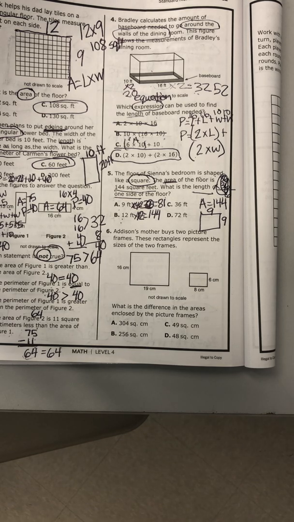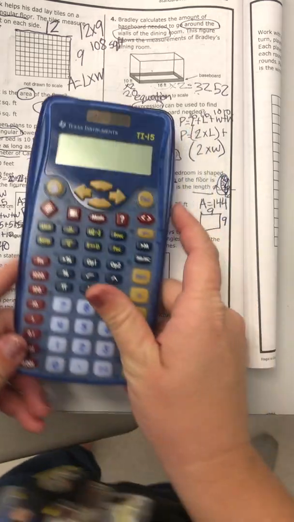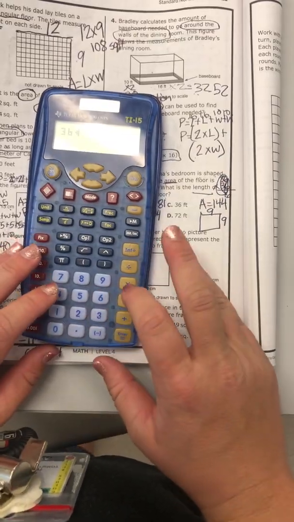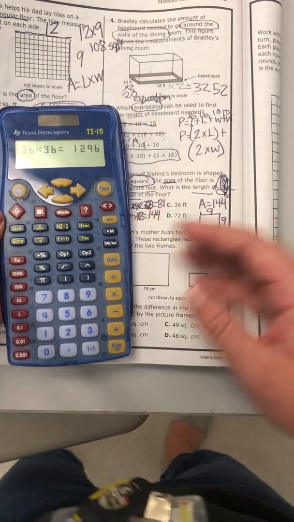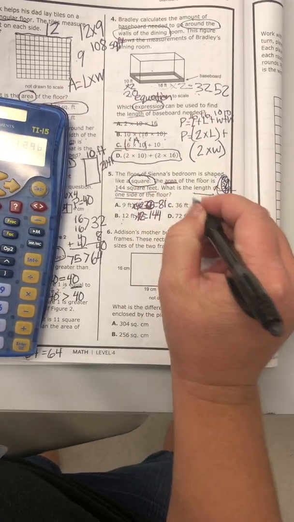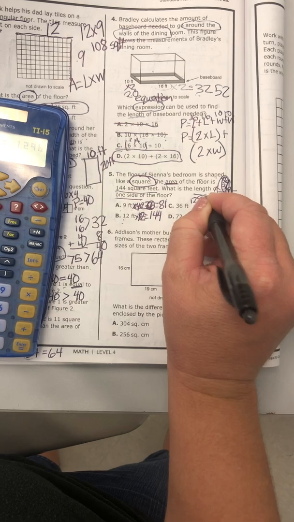Because most times for area and perimeter questions, it's going to be on the calculator active part. So 36 times 36 equals 1,296.